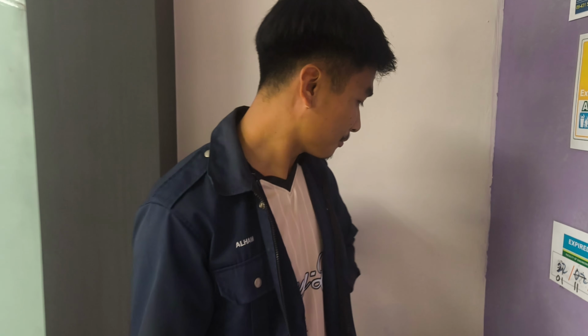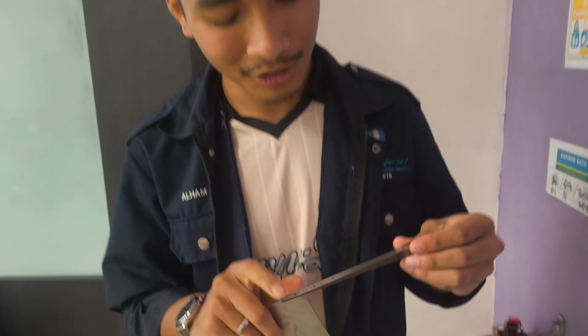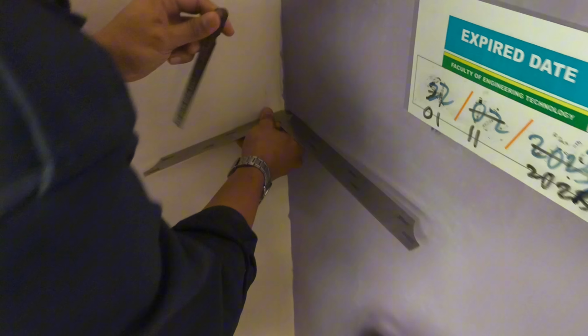So I just checked every inch of the wall. For the hollowness, it's okay. For the joint, the wall is very bad, as you can see. It should not be more than 4 mm.